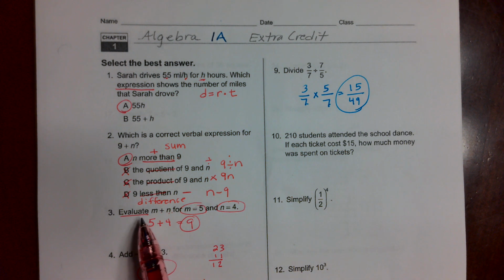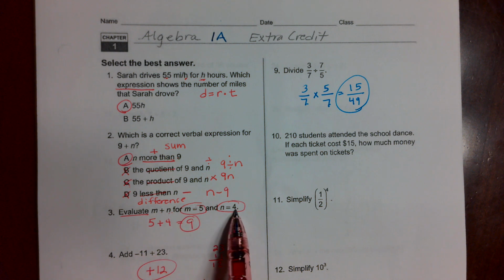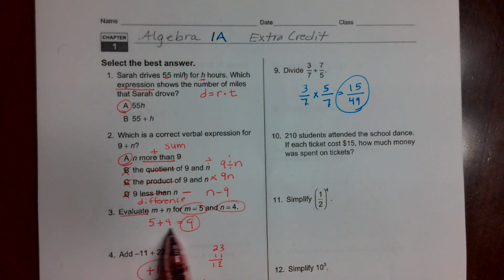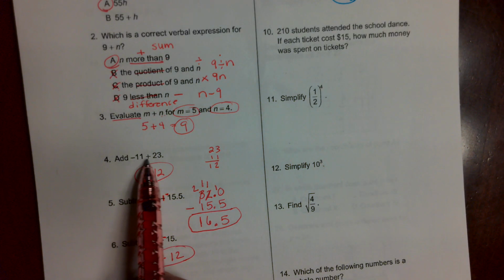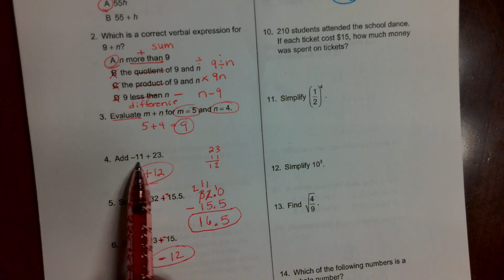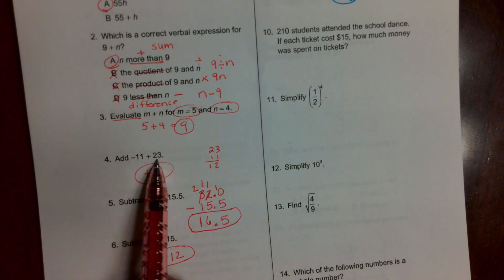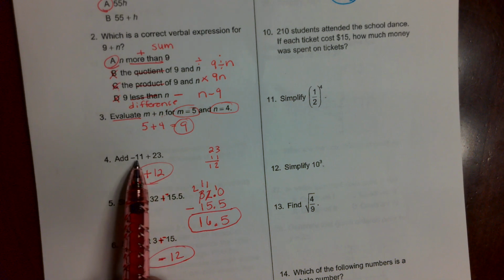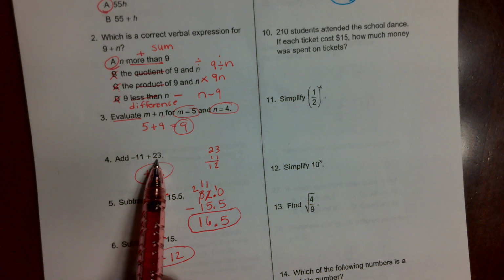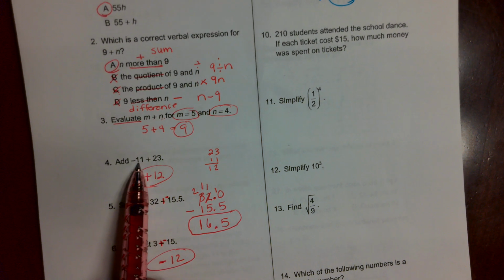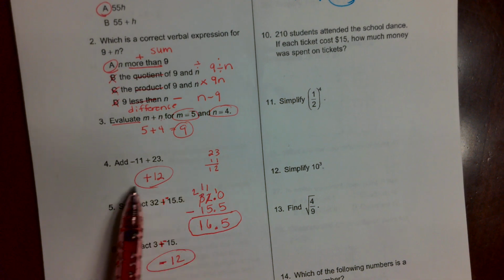Evaluate. Evaluate means find the answer for m plus n, where m is 5 and n is 4. So we just substitute 5 in for m. We substitute 4 in for n. We add them and get 9. Number 4. We are following our rules here. So negative 11 plus 23. This is the one where you have negatives and you have positives. So we have a little fight going on. And who wins the fight? The negatives or the positives? The positives win. Why? Because they have more. How many more does this team have than this? Well, just subtract them, 12.